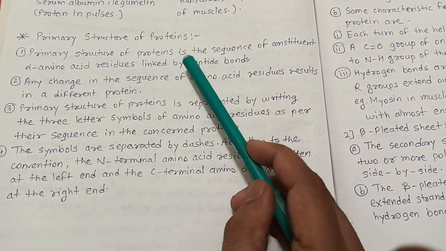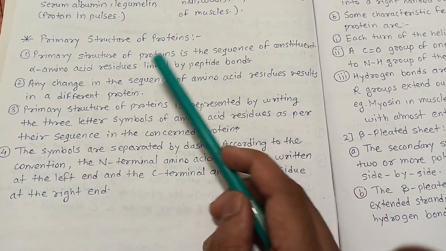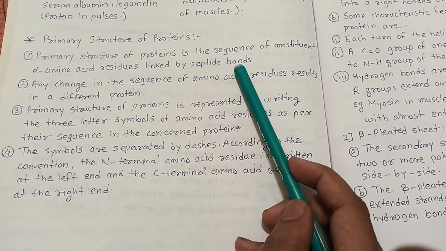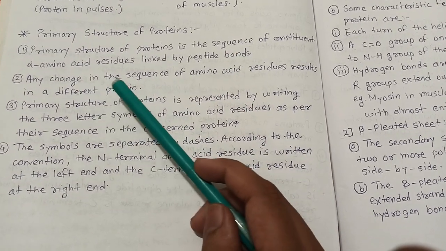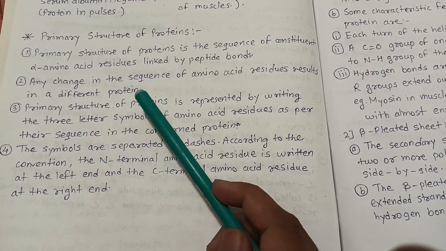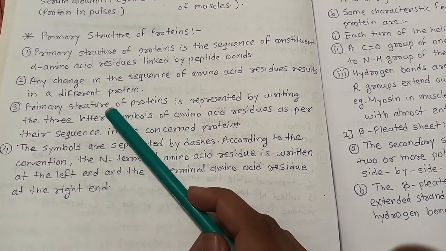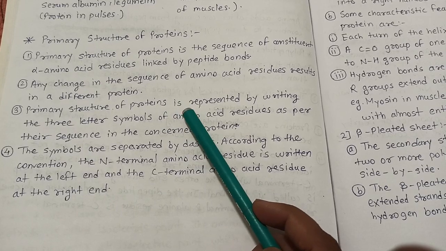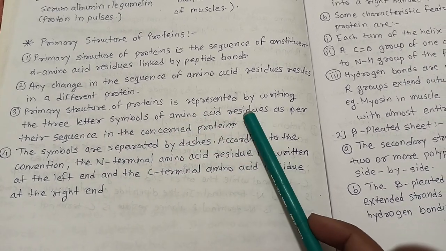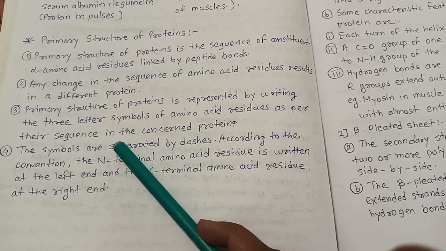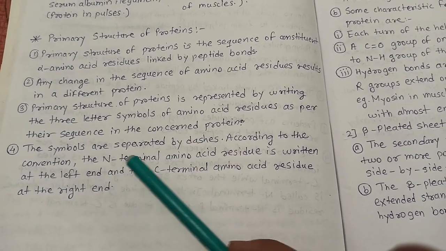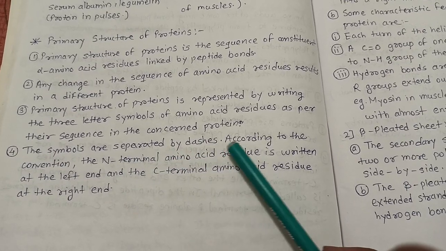Primary structure of proteins is the sequence of constituent alpha amino acid residues linked by peptide bond. Any change in the sequence of amino acid residues results in a different protein. Primary structure of proteins is represented by writing the three-letter symbols of amino acid residues as per their sequence in the concerned protein. The symbols are separated by dashes.